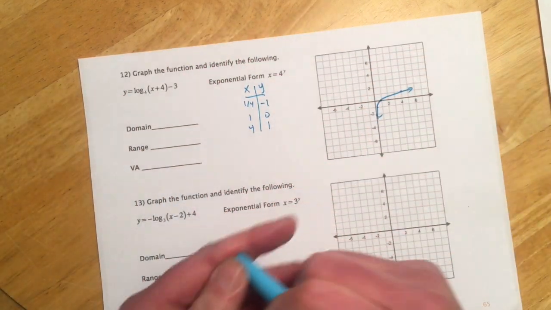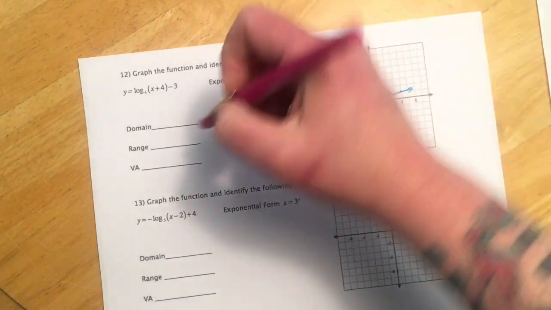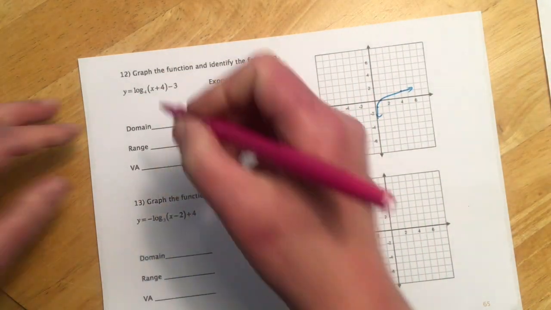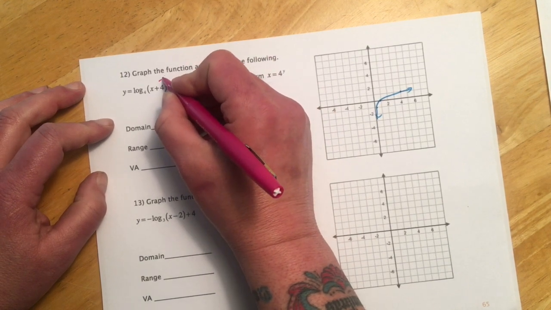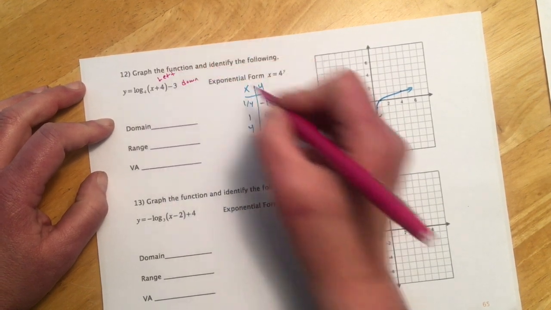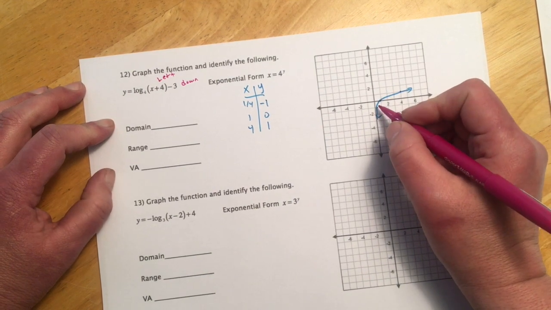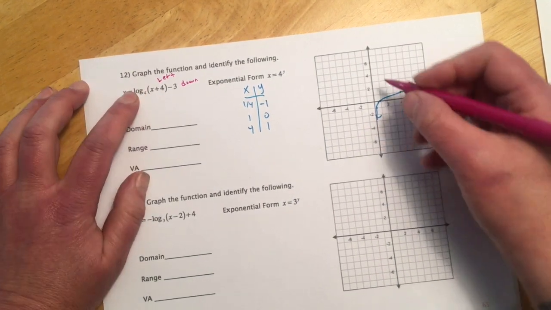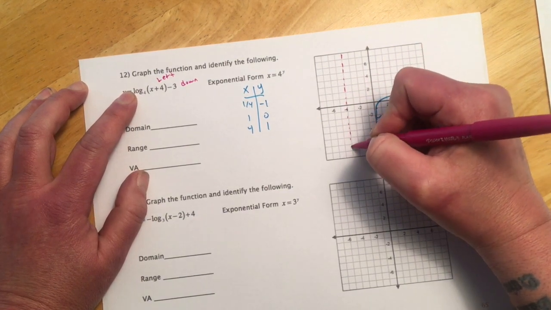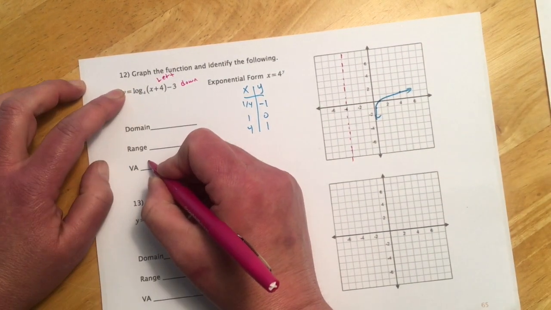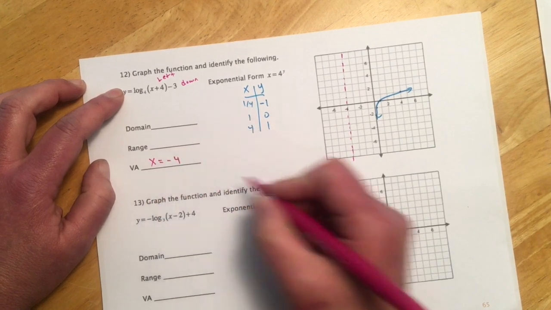And then no reflection, so I'll just go straight to what it is. This would be down 3 and left 4. Like I said, since it's going left 4, I'm going to do the vertical asymptote first. So we'll just say that's going to be x equals negative 4.